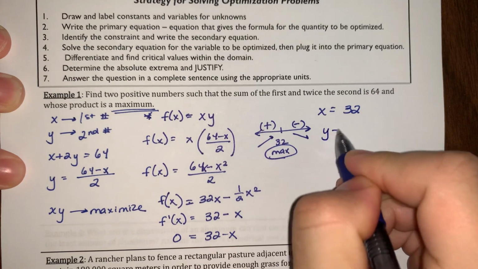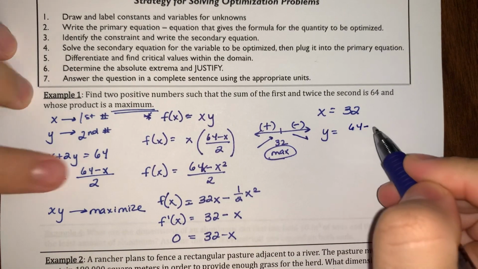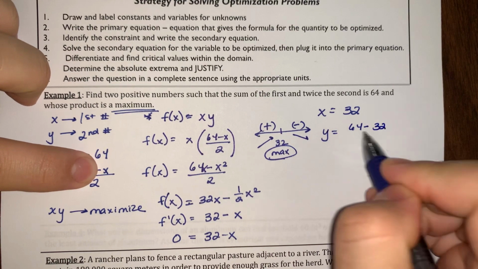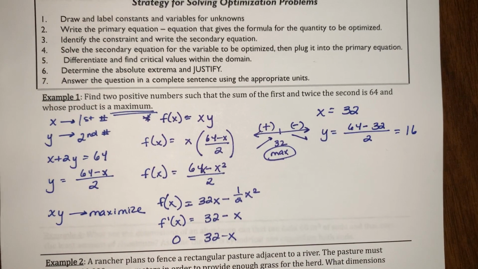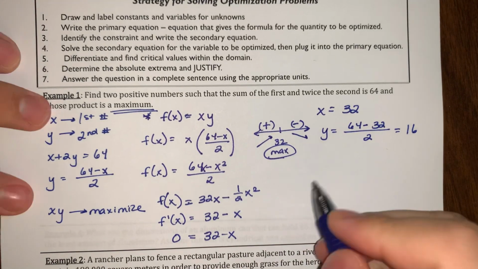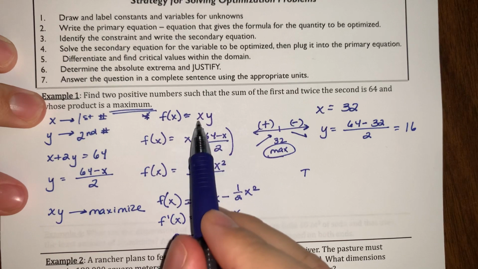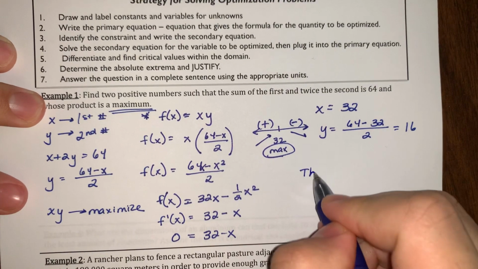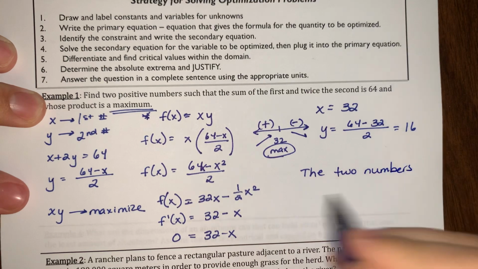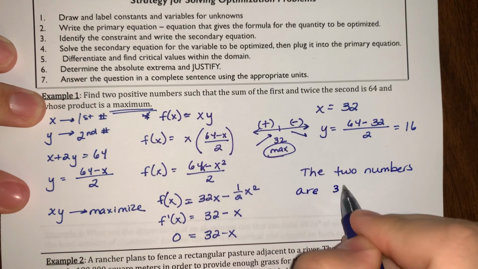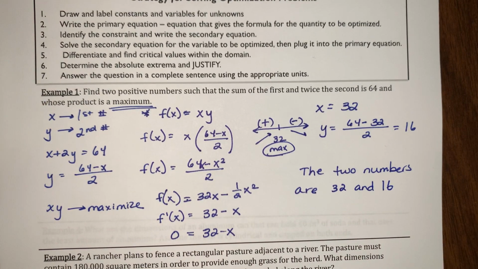So y is equal to, from the original function, 64 minus x, which we now know is 32, over 2, and that's 16. All right. So the two numbers that will lead me to get a maximum value of x times y are 32 and 16.